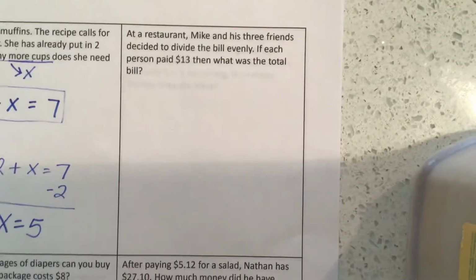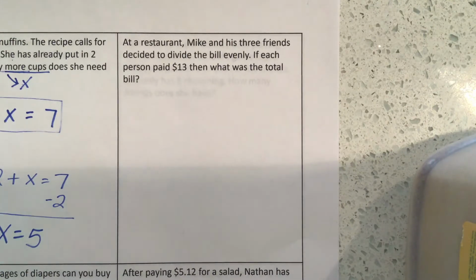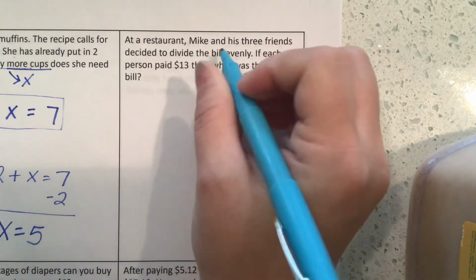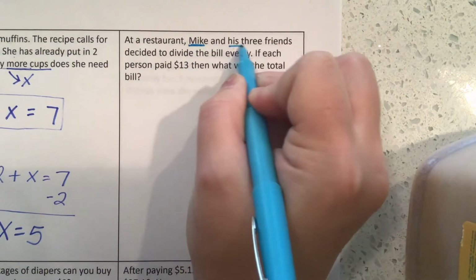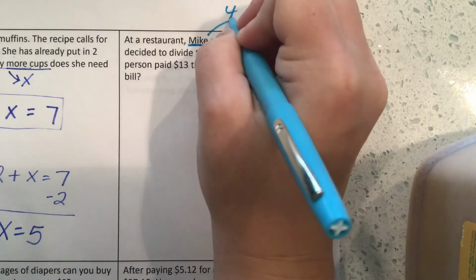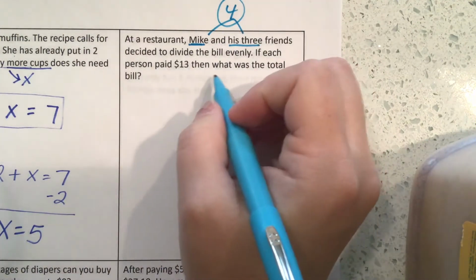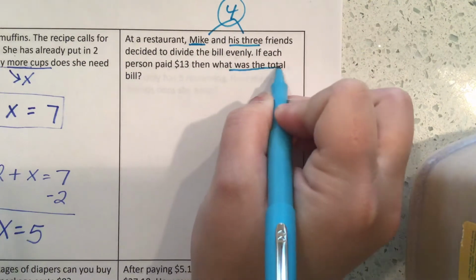Next one says, at a restaurant, Mike and his 3 friends decided to divide the bill evenly. If each person paid $13, then what was the total bill? So, first of all, we need to understand that it's Mike and his 3 friends. So altogether, there was a total of 4 of them that ate. That's important.